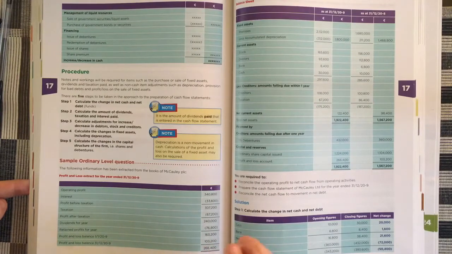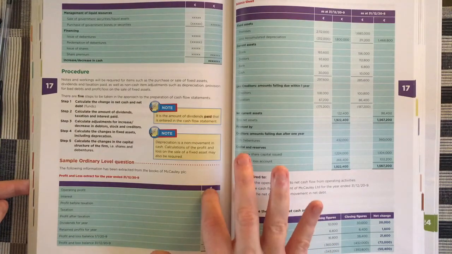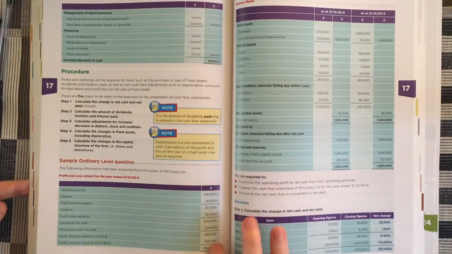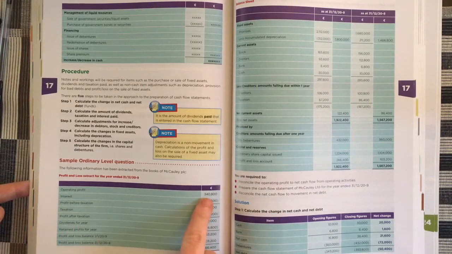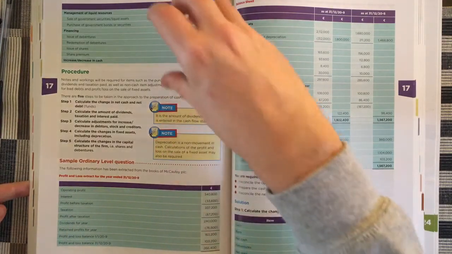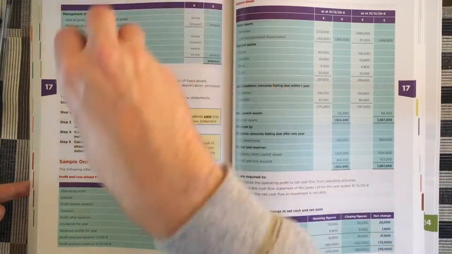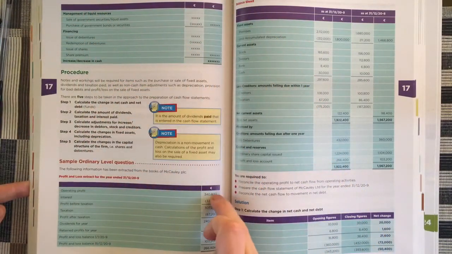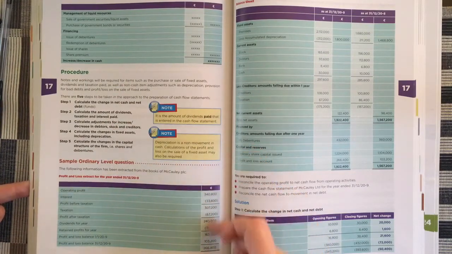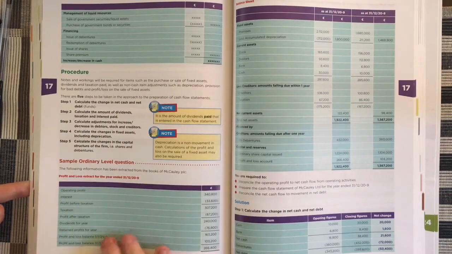So what you are given is the very bottom of a profit and loss account. You've got your operating profit here. That's what you get after you do your sales, less cost of sales, get your gross profit, and then take away expenses. You get the operating profit. So that's when they start giving you the information. It's from that operating profit figure, so your interest, tax, and dividends taken away.